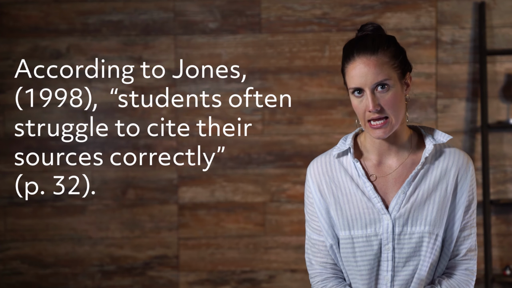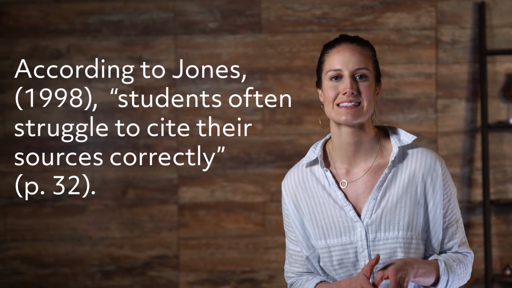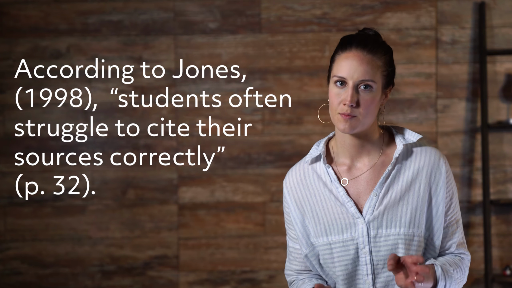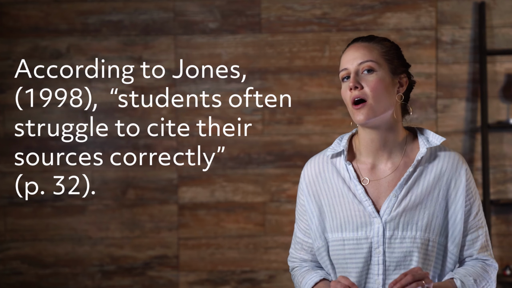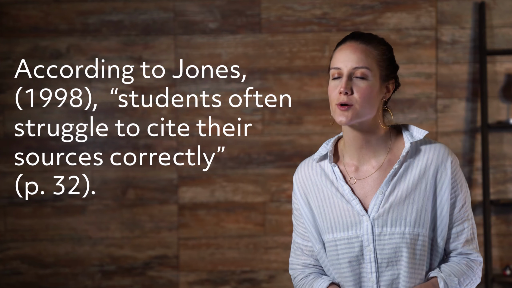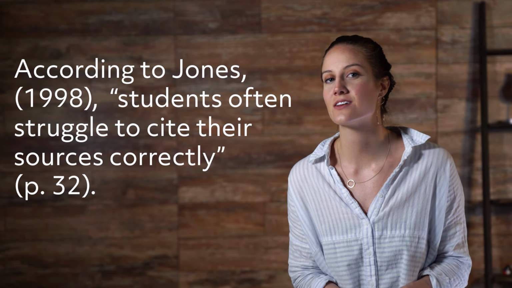In APA, you put the name and relevant source information of the author you're citing directly into your text. Let's look at an example. According to Jones, 1998, students often struggle to cite their sources correctly. Page 32. Okay, this might look confusing, but each part of the sentence actually has a purpose in telling us where the quote came from.